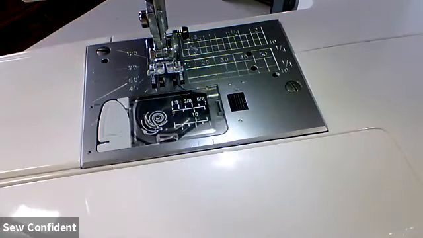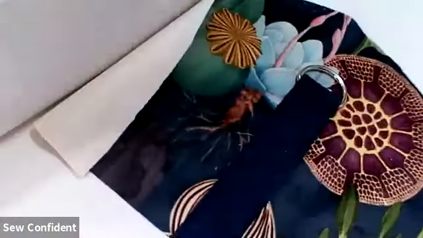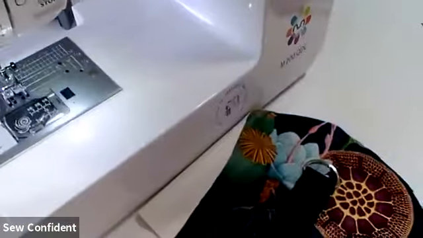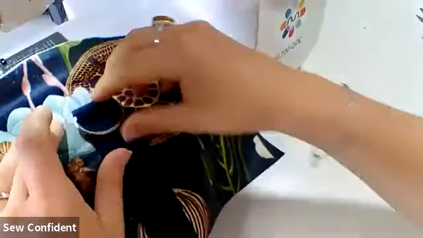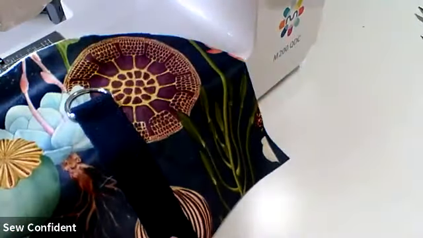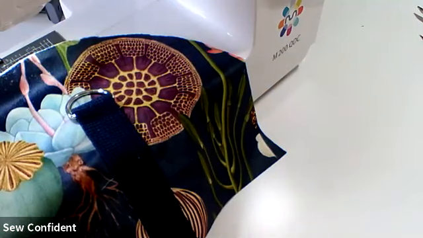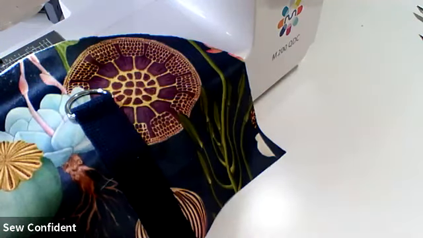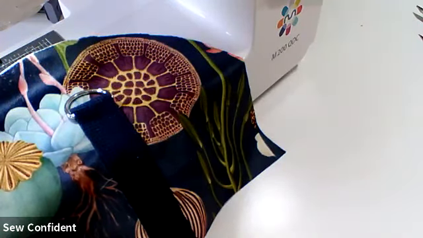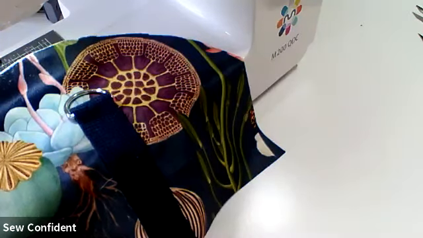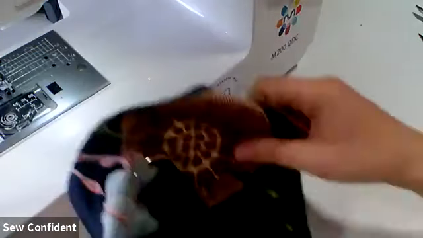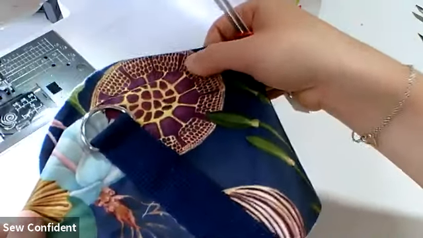And then now I just need to figure out the most efficient way to do these little X's on here and how big I want them to be. I think I might actually chalk mine on so that they're both uniform.